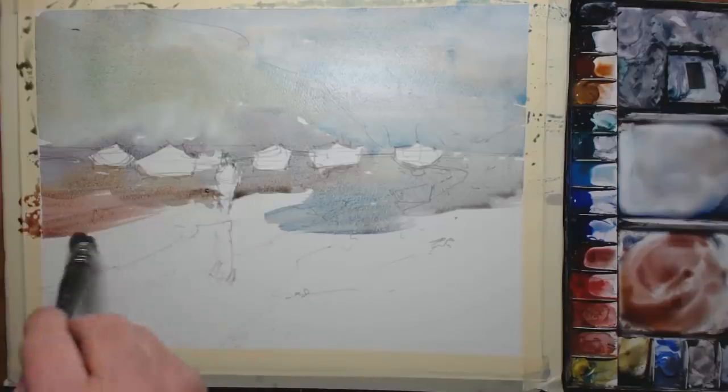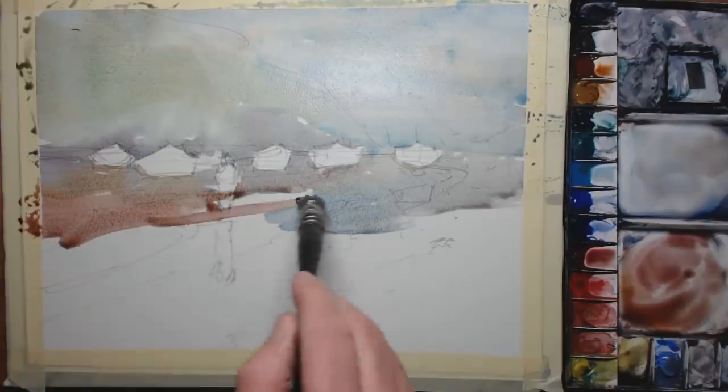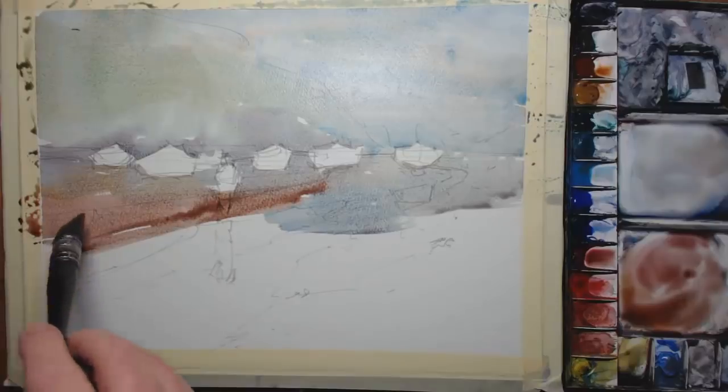So alizarin crimson, bit of light red. I'm going to paint around that figure as well.